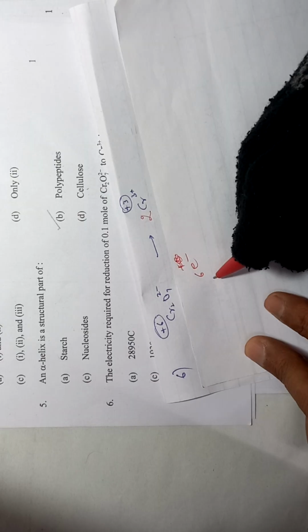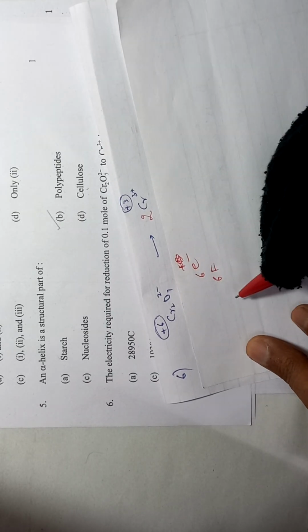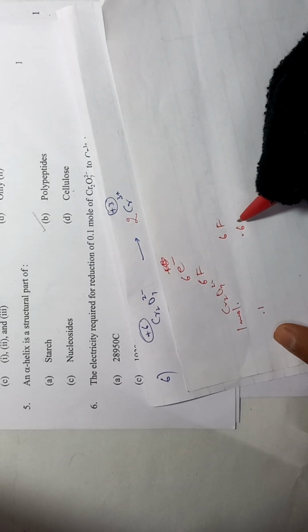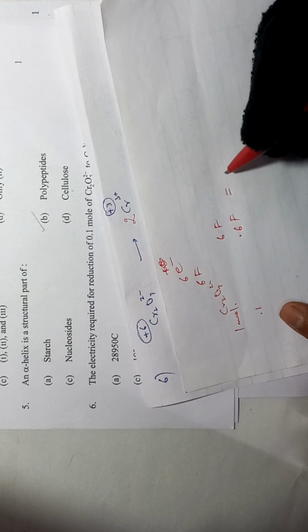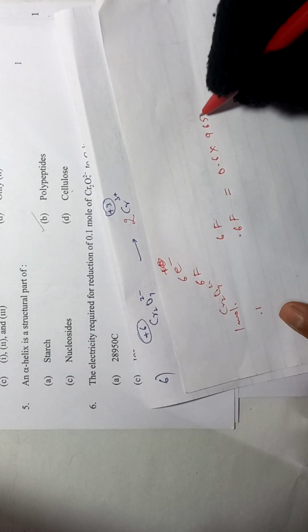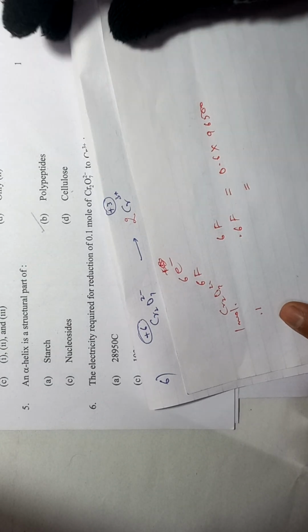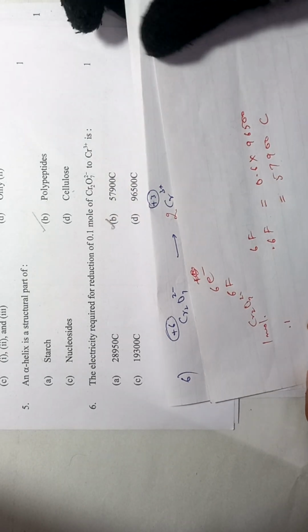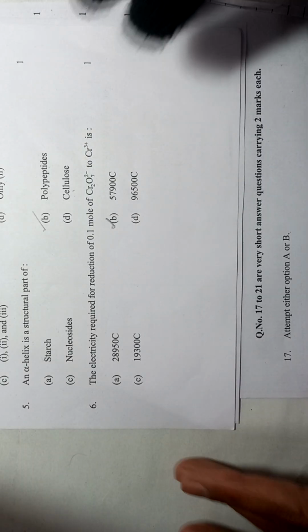So 6 electrons means 6 Faraday. This is for 1 mole of Cr2O7 2-. This is 1 mole and we need 6 Faraday. So if it is 0.1 mole, then we will have 0.6 Faraday. So 0.6 Faraday will be equal to how many coulombs? 1 Faraday is equal to 96,500, and if you multiply this you will get the answer 57900 coulomb. So the right answer is B part. So now we are taking the next question.